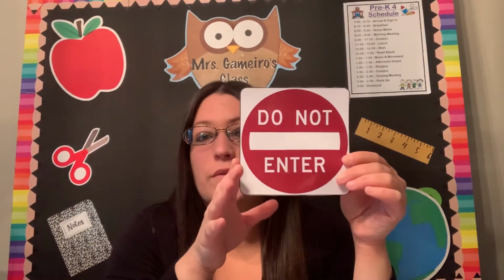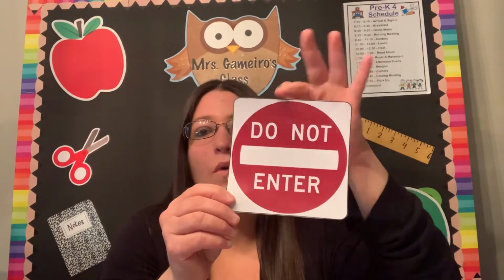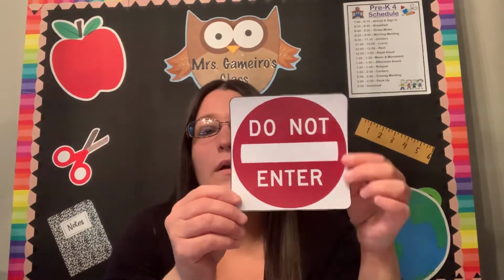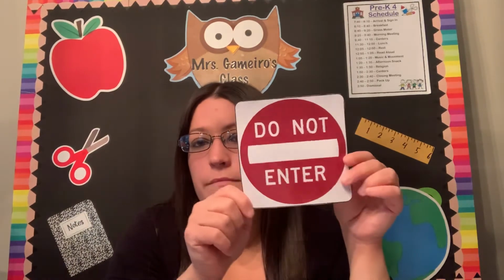Another square sign that I have is my handicap sign. This means that a place that you may go to is handicap accessible and someone with a wheelchair might be able to go into that building. Another sign that you might see around your neighborhoods is a do not enter sign. This is also a square, 4 equal sides, 1, 2, 3, and 4. It's red and it has the words do not enter.